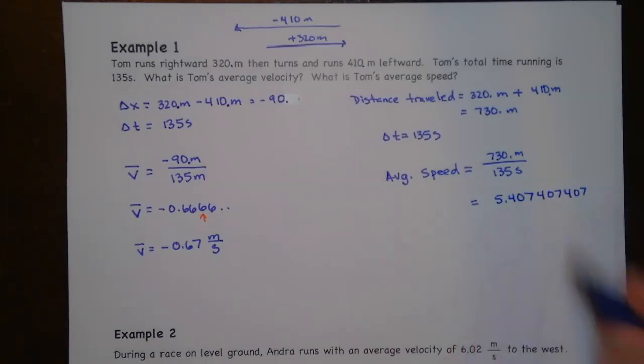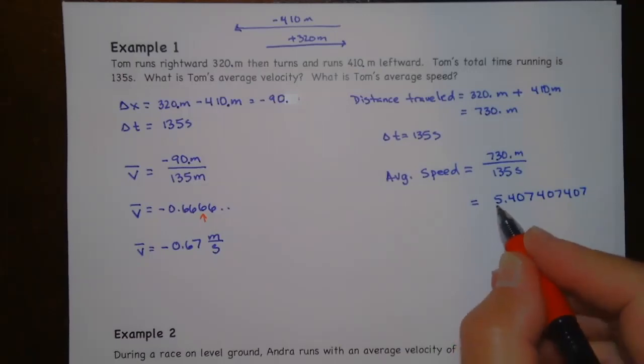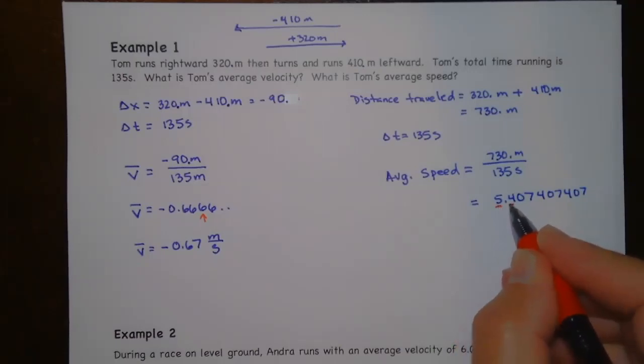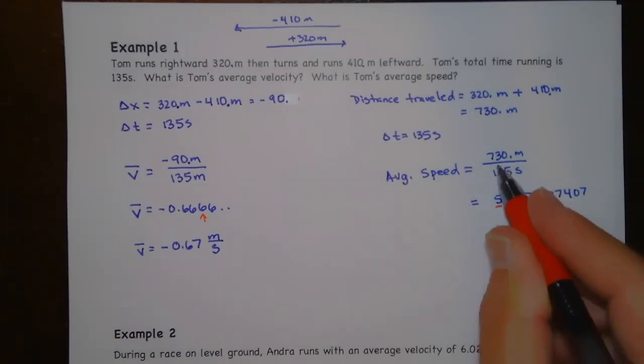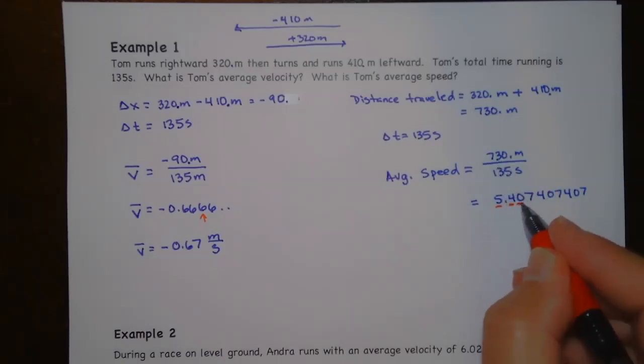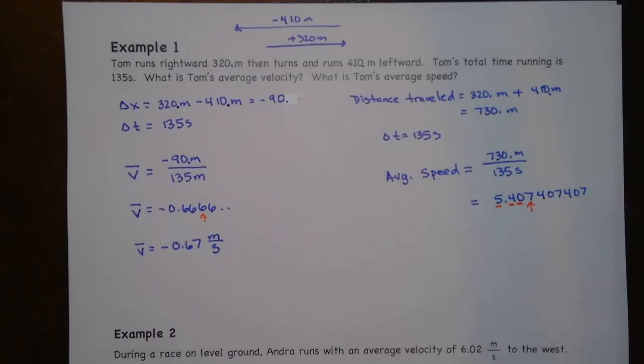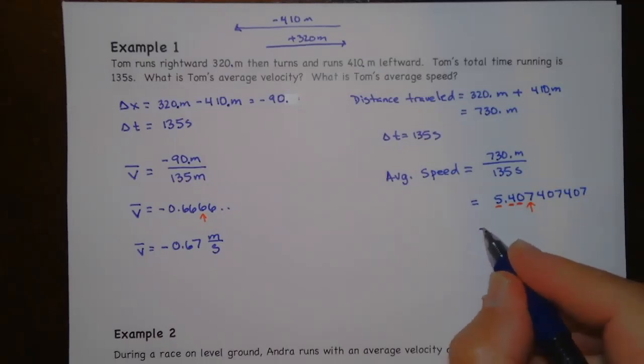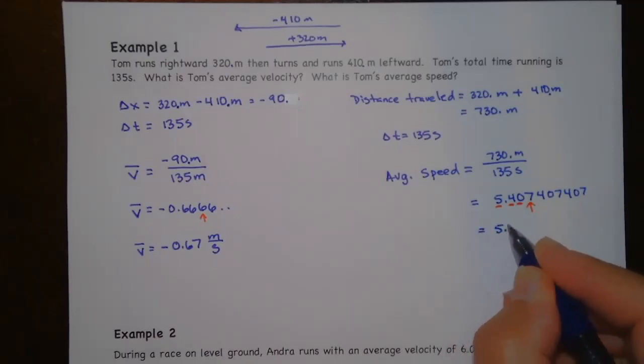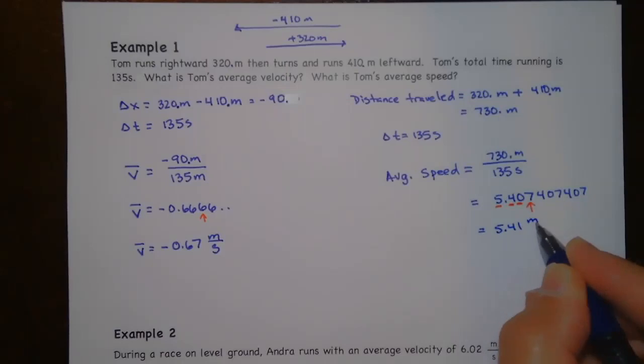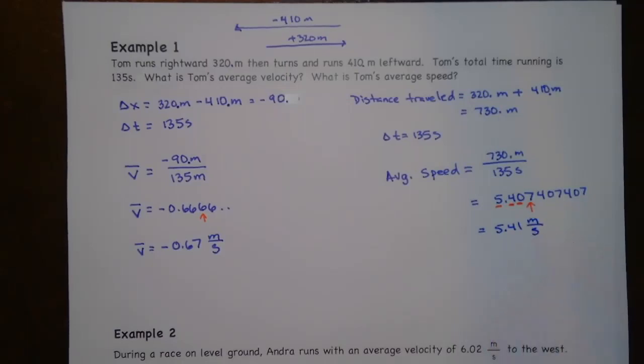Okay, so here's my first significant figure. Here's my second one. I need three because each of these has three. So I'm going to use the third one, and I'm going to look at the fourth one to determine. And the 7 tells me I need to round it up, right? So this becomes 5.41 meters per second. And that's the average speed. So there's a difference between, this is my point, there's a difference between average speed and average velocity, okay?